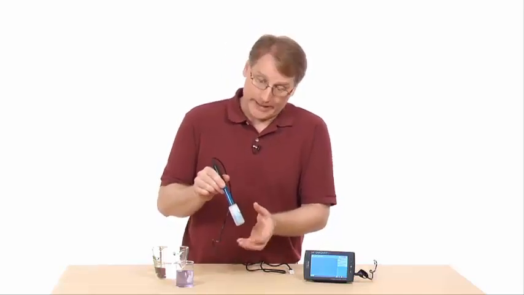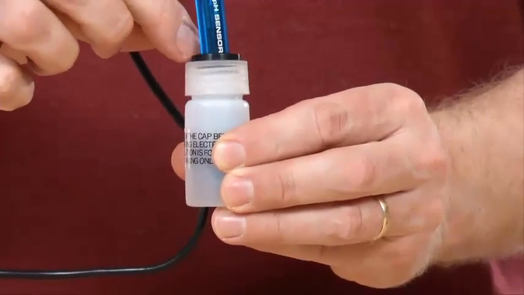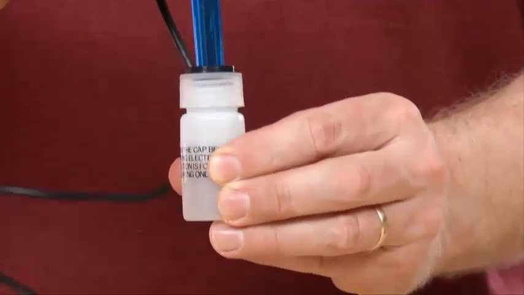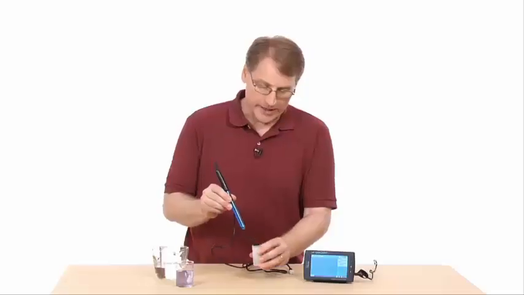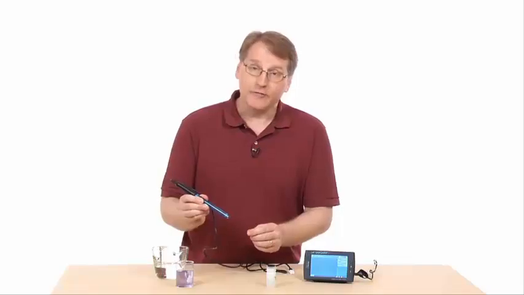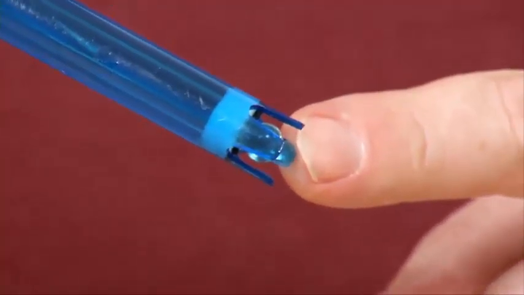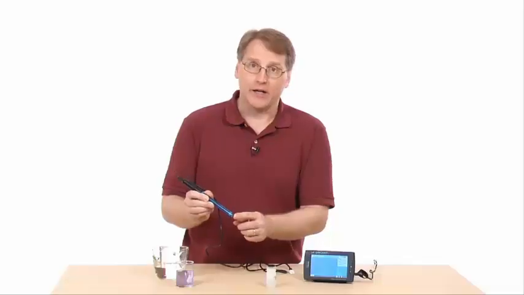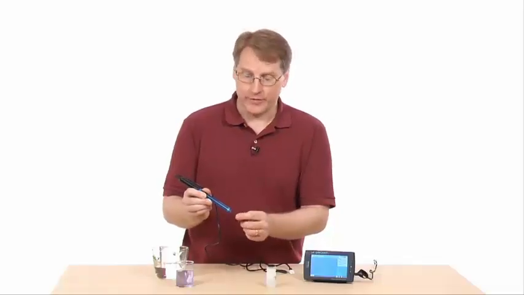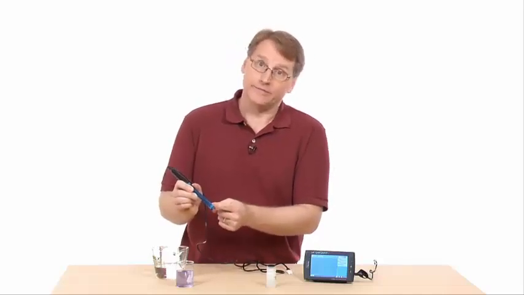To use this, we need to take it out, so I'm going to unscrew this cap, and as I do this, it loosens this gasket. I'm going to pull it out, and now I'd be ready to use it. Now the active part of this sensor is this glass little globe down here, and so that must be in contact with the solution that you're trying to measure the pH. To use it, you're going to just make sure that's immersed in a solution.